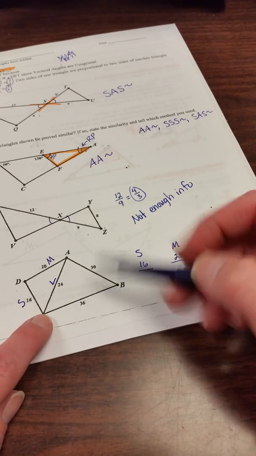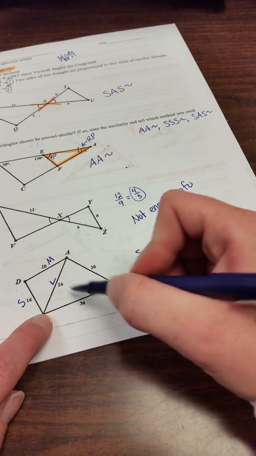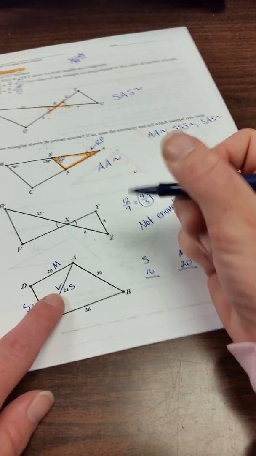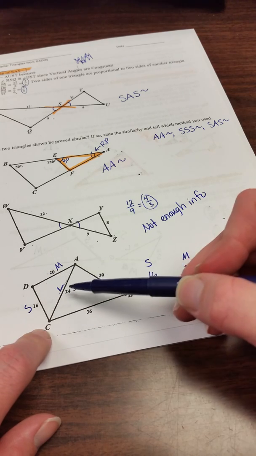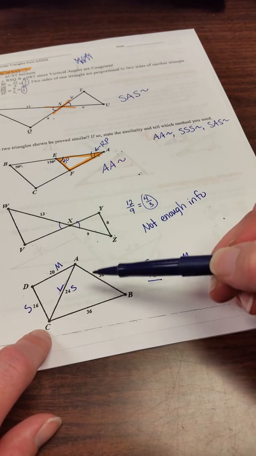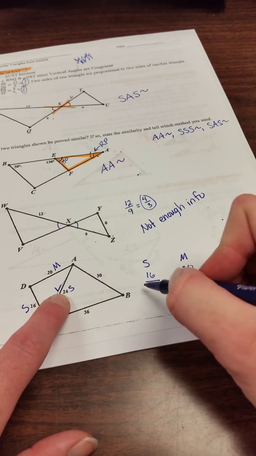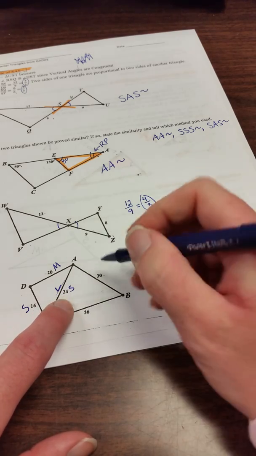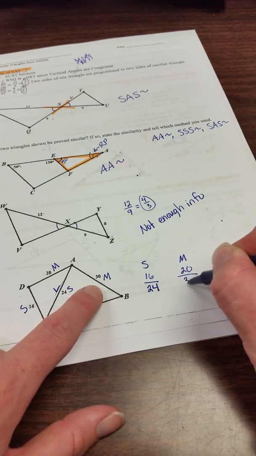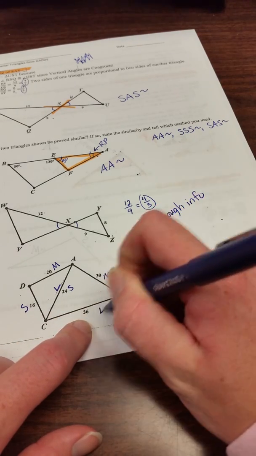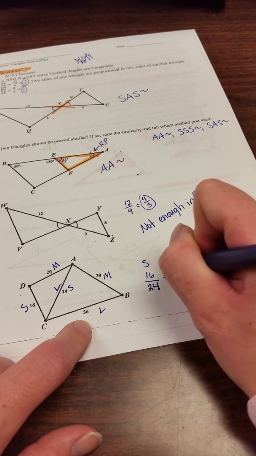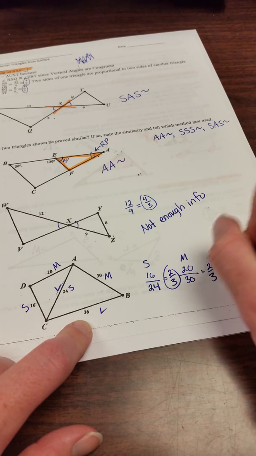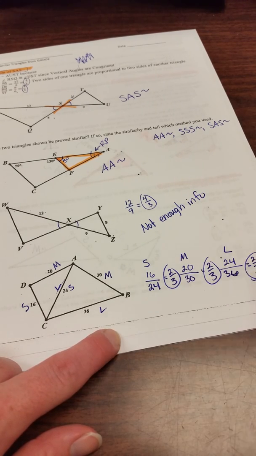Look at this big triangle. You have 24, 30, and 36. Out of those, which one's the smallest? The 24. So your 24 is serving double duty. It's the largest side in this triangle, and it's the smallest side in this triangle. That's okay. So the 24 is the smallest. I'm going to pair it with the 16. The 30 is a medium. I'm going to pair it with the 20. The 36 is the large. I'm going to pair it with the 24. Oops, 36. Then reduce each of these. When you reduce them, each of these gives you 2/3. So that makes it similar by side, side, side similarity.